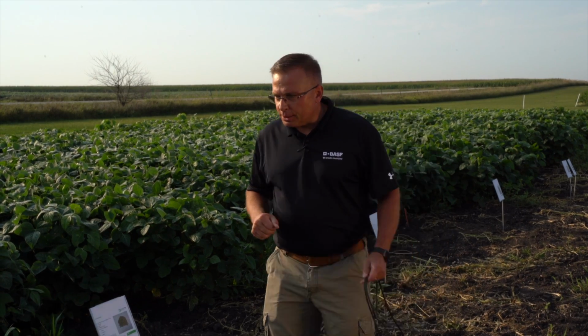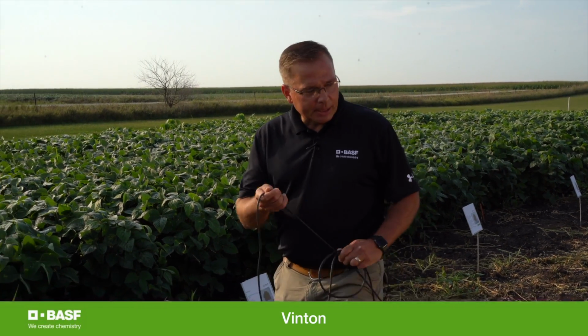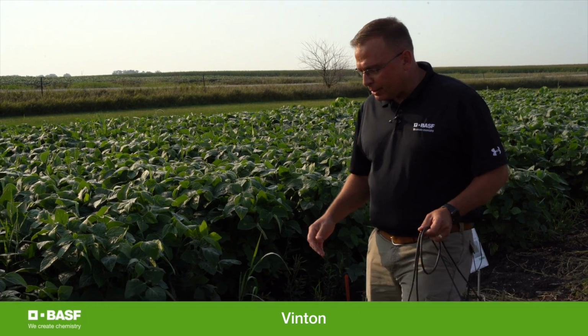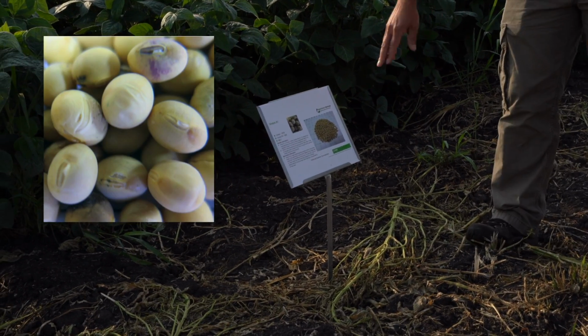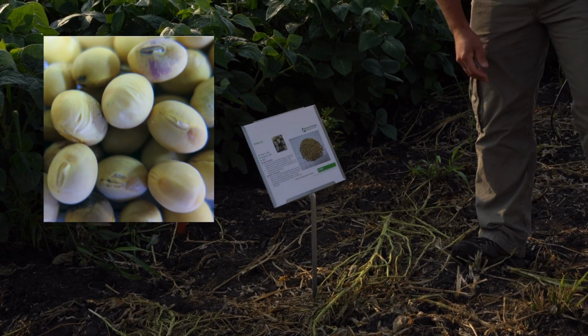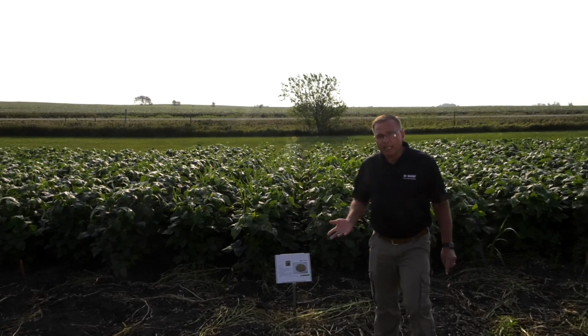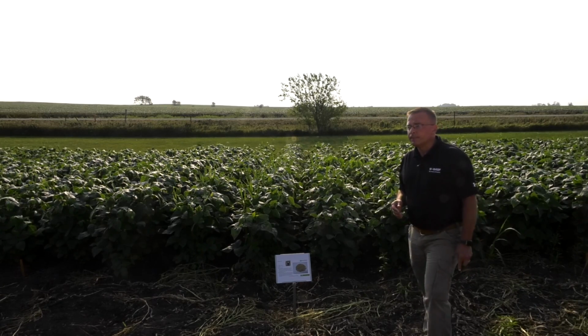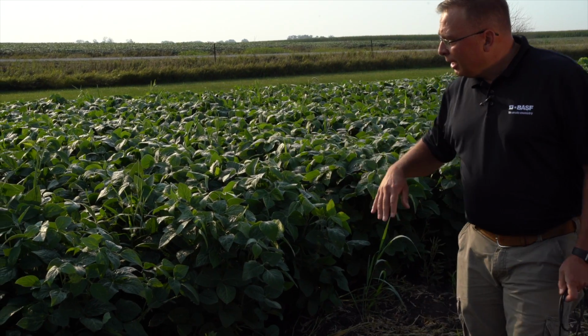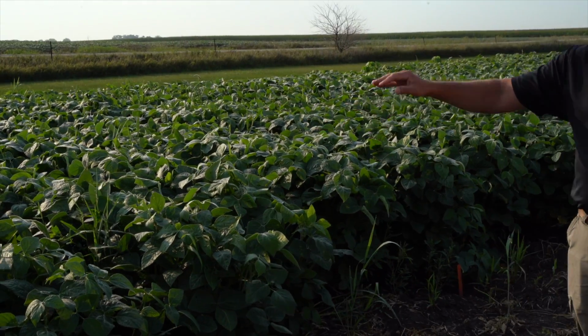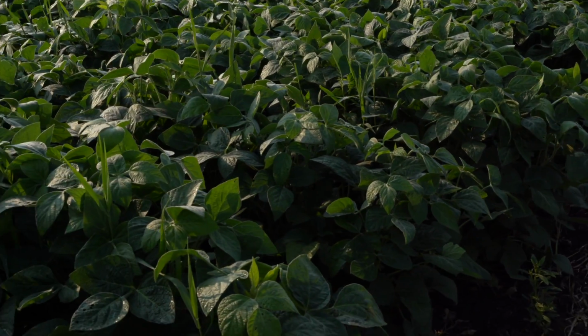So move on to Vinton. Vinton is also named for a town in Iowa. This is a variety that is still planted today. It is a clear hilum variety, as you can see close up in the picture here, and the main effort around this variety is making tofu. Conventional, you can see here the weeds coming in. If you look back at that, we see a lot of grass, actually cut grass in there.